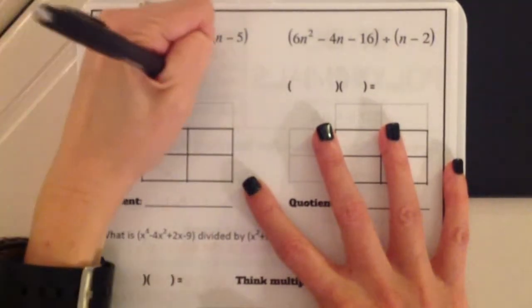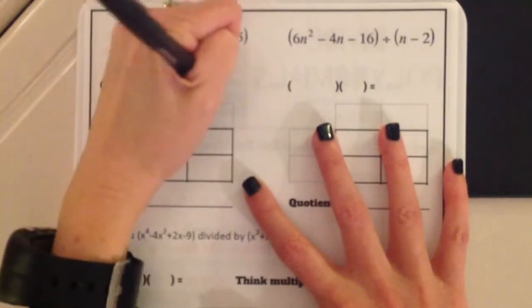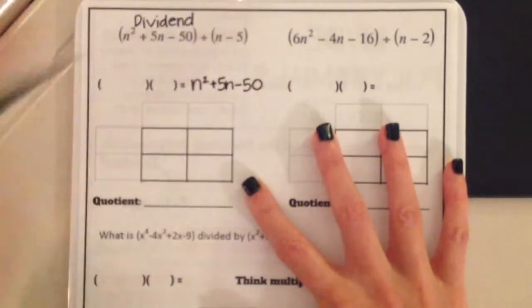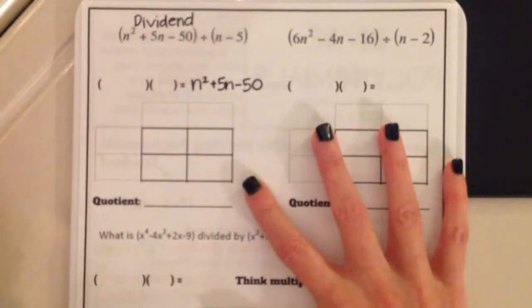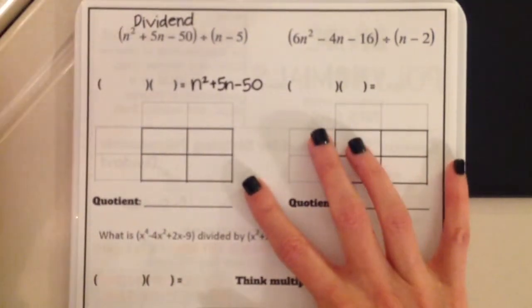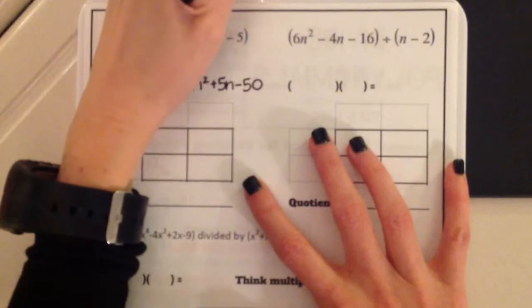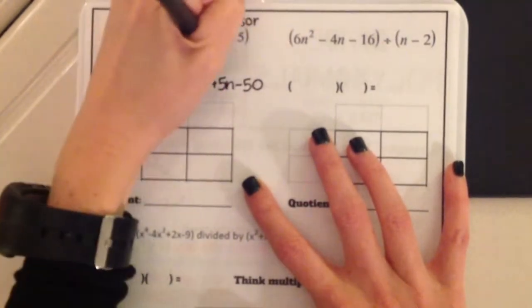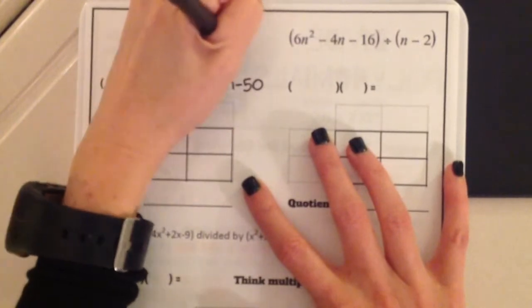That is the answer to the multiplication problem. Okay, so they're starting us off with that. And then what am I dividing by? I am dividing by n minus 5. That is my divisor. That is going to tell me the number of rows I need.